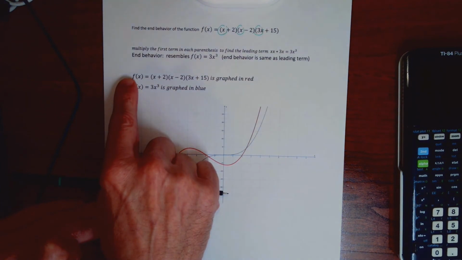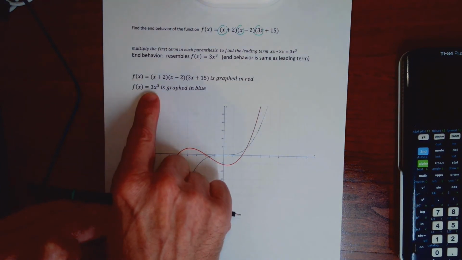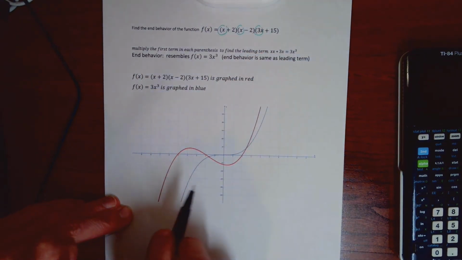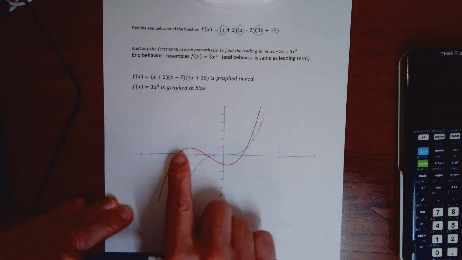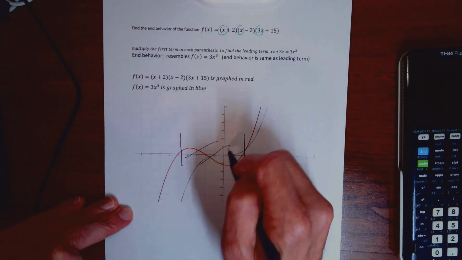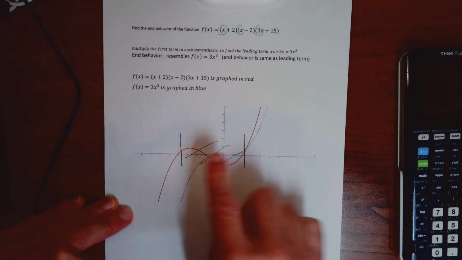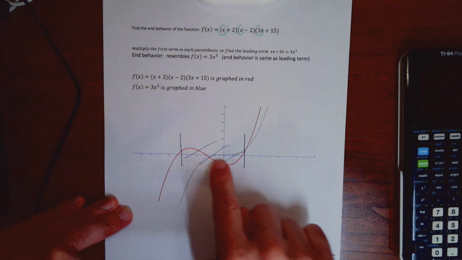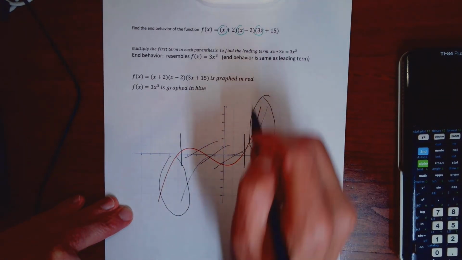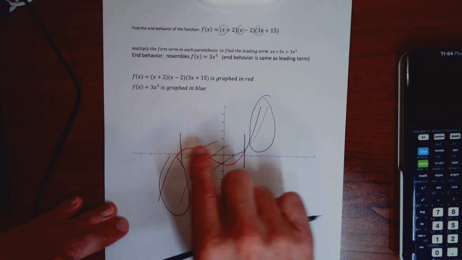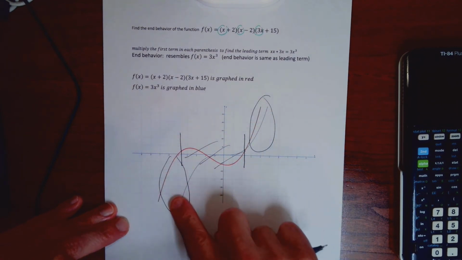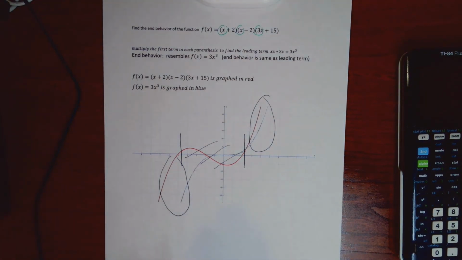I graphed the given function, and I graphed 3x cubed, which is the leading term of this function if it was multiplied out. Again, you'll see that between where the maximums and minimums are, these graphs don't look that much alike at all. Here, this graph is decreasing, then increasing. This graph is only increasing. But if I get out beyond the maximums and the minimums, then the graphs start to look exactly the same, other than some sort of phase shifting. Here, they're both curving up and to the right, and curving down and to the left.